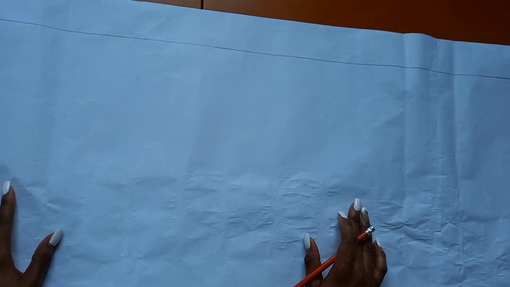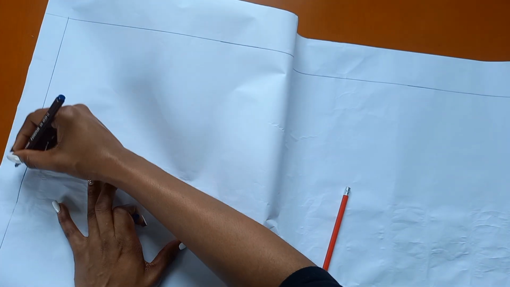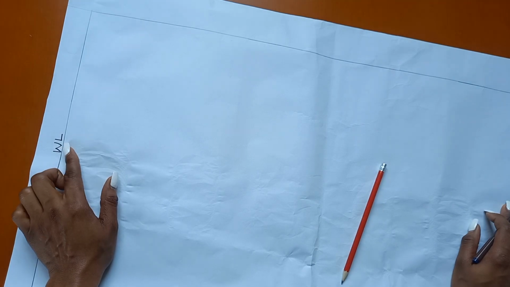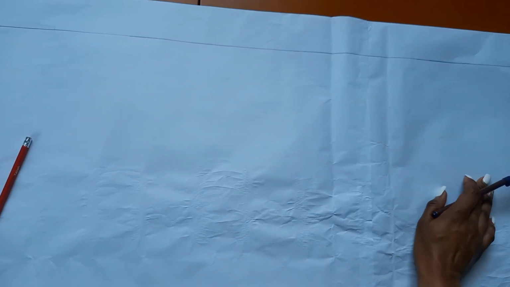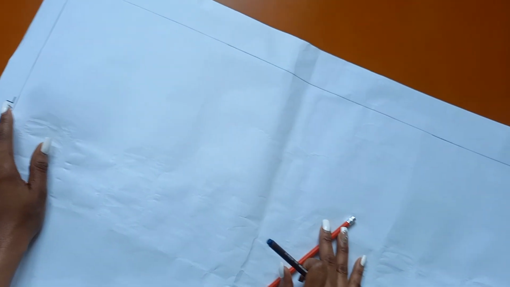To get started, the first thing we're going to be doing is inputting our trouser length measurement, and this is simply the length from the waistline. I'm just going to label this waistline for clarity purposes. So this is our waistline. I will label this WL. We're going to be measuring from our waistline here downwards. As I mentioned earlier, our trouser length in this case is 40 inches. So I'm going to be measuring 40 inches from this waistline all the way down.